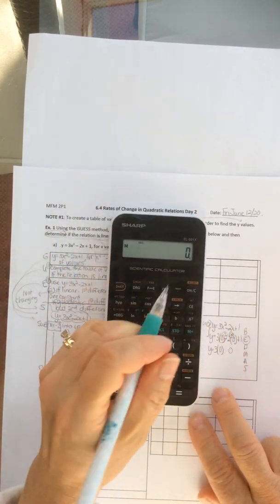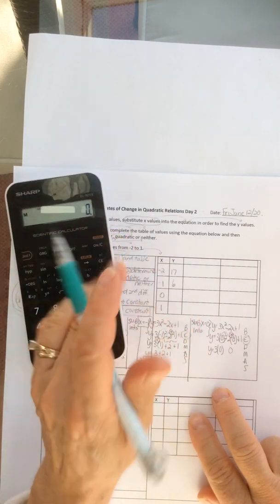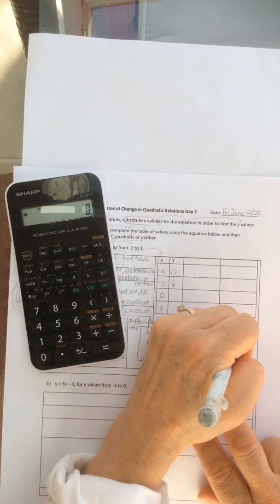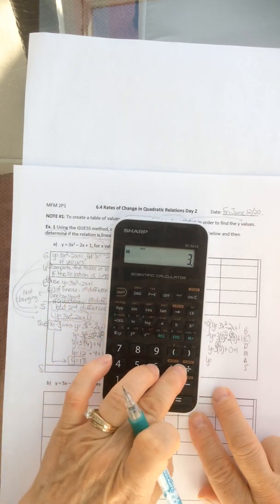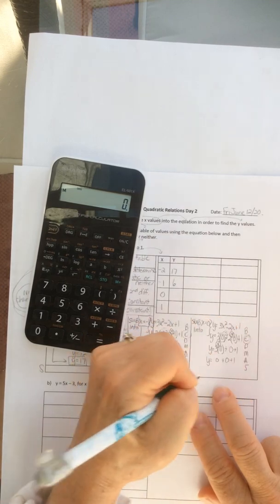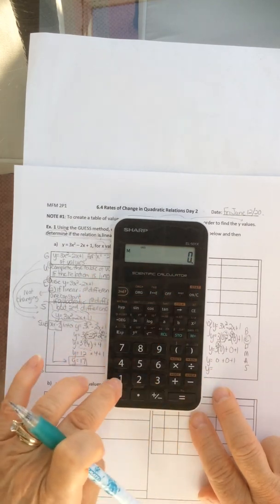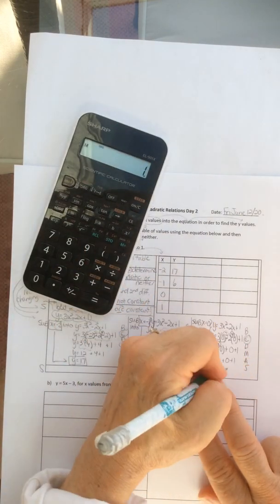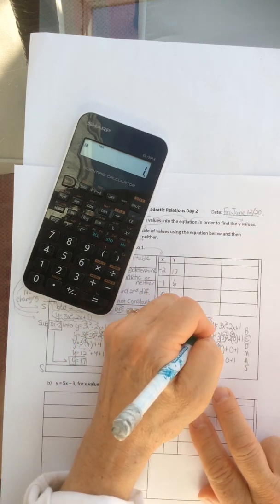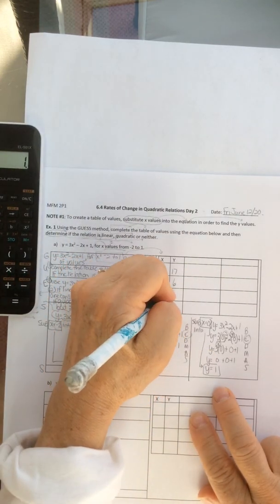Now, it doesn't have a plus there, but we understand that if there's no addition sign or a positive sign, it's positive. So it's positive 0 plus 1. I still have to do my multiplication here. So y equals 3 times 0, which equals 0, plus 0 plus 1. So y equals 0 plus 0 plus 1, which is equal to 1. So when x is equal to 0, y is equal to 1. When x is 0, y is 1.